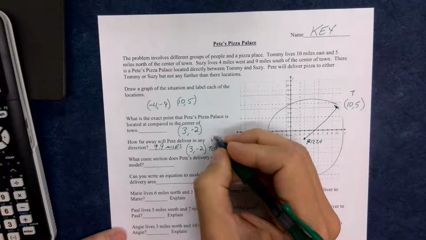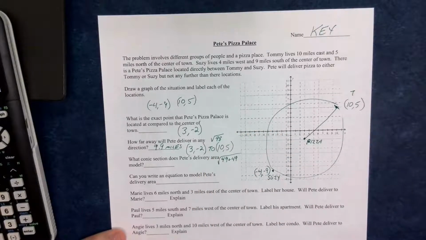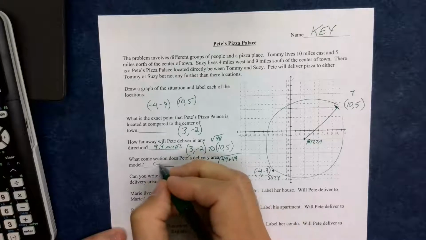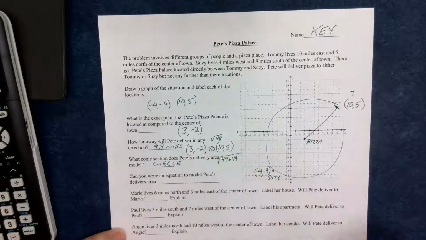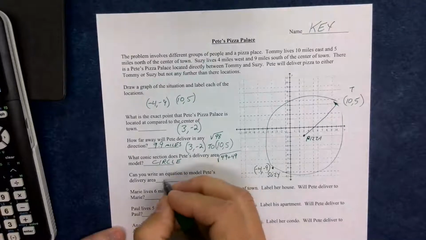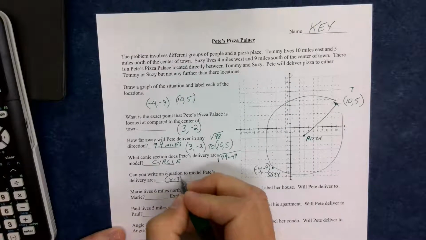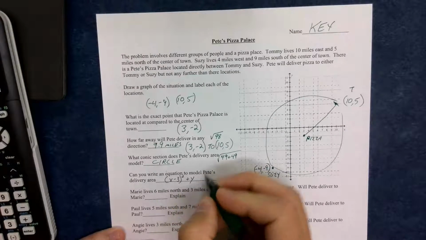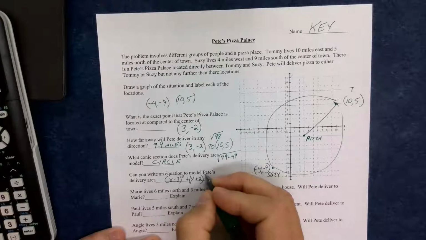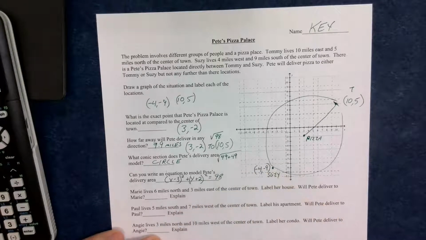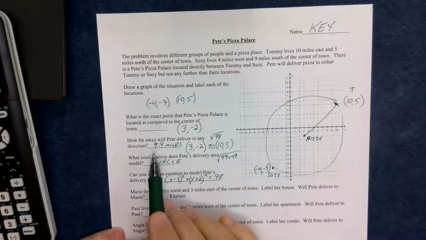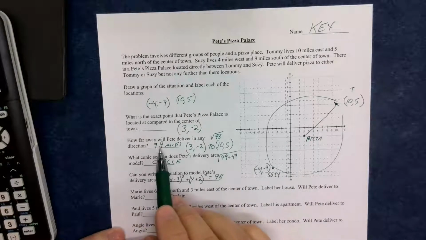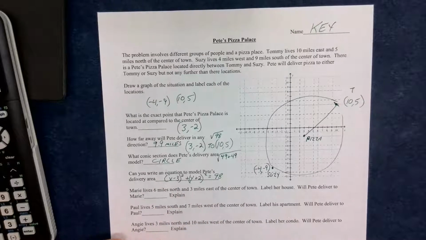Again, it's exactly the square root of 98, or 9.8994949337-ish miles. So then it says, what conic section does Pete's delivery area model? Hopefully you put circle. That makes sense. Can you write an equation to model Pete's delivery area? It should be (x - 3) squared. Remember, if the center is a positive 3, this has to be a -3. Plus (y + 2) squared equals 98. Remember, it's the radius squared, so 9.9 squared, but that was rounded, so we can just use the 98. Awesome.